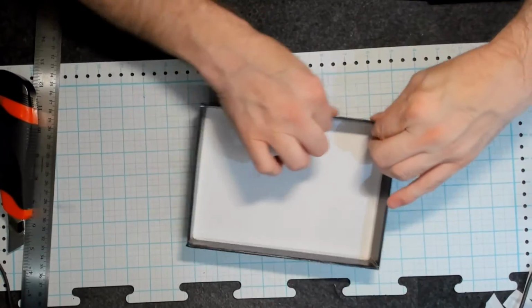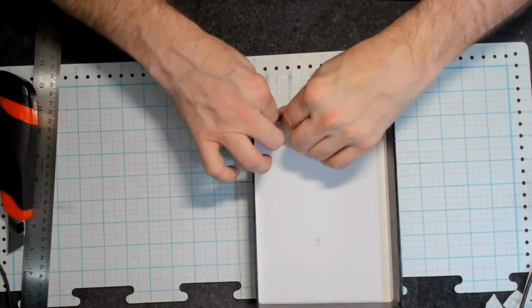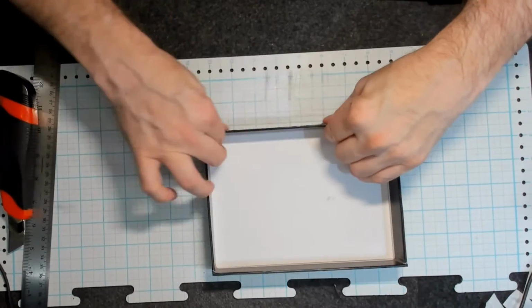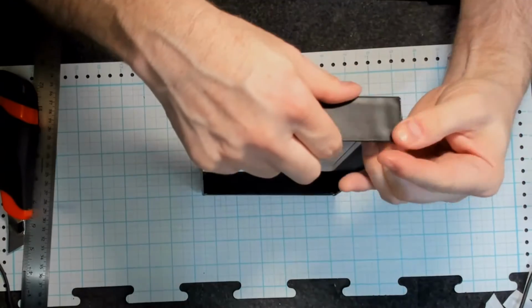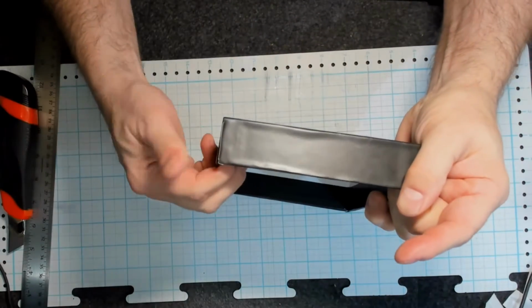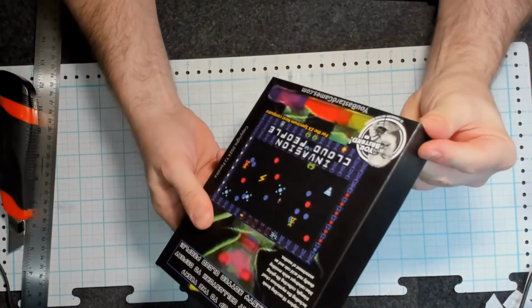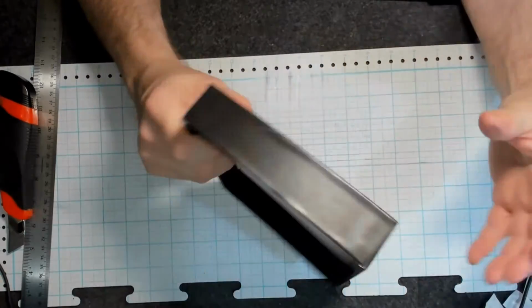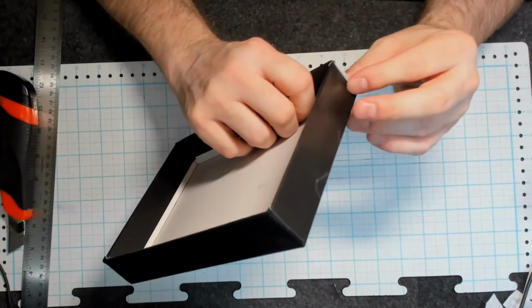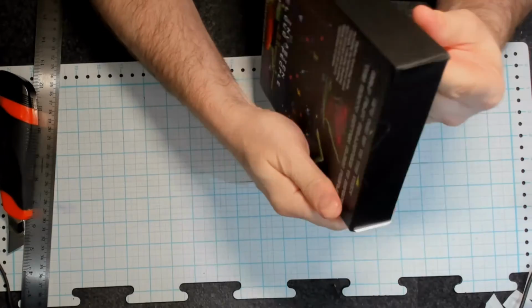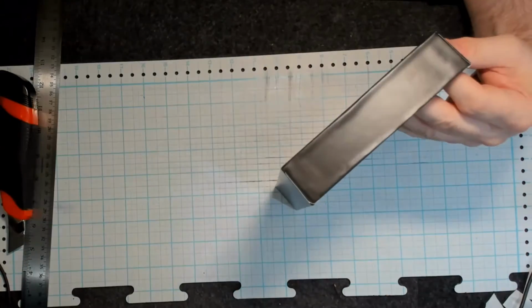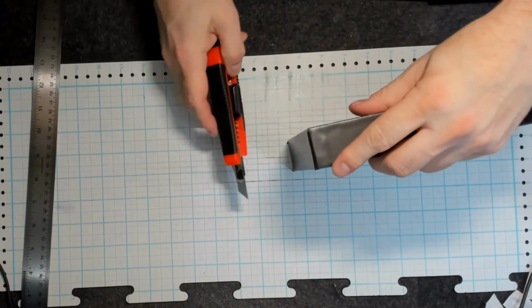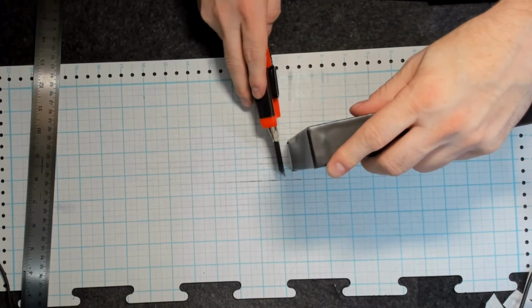Smooth it out and press it down nice and firmly to make sure it sticks on well. And then any rough corners, just press them down. And if you have too much hanging out here, you can always cut them off. Like here I have quite a large flap hanging out. So this one I'm just going to cut it off with my X-Acto here carefully.